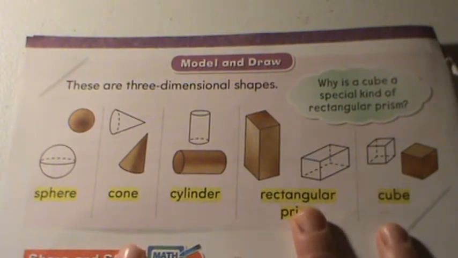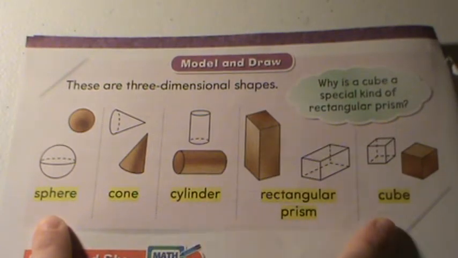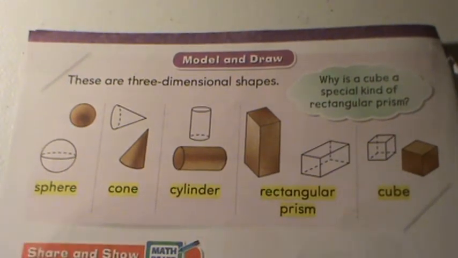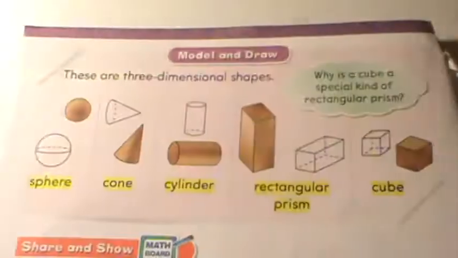All right, so I challenge you to look around your house and see if you can find spheres, cones, cylinders, rectangular prisms, and cubes in everyday objects. So my phone, for example, would be a rectangular prism, even though it's not really thick. It has those rectangular sides.